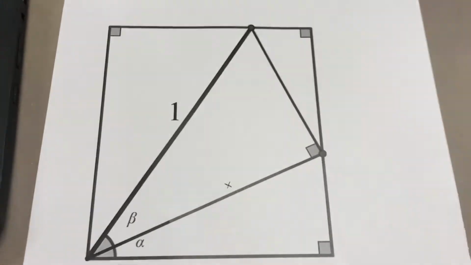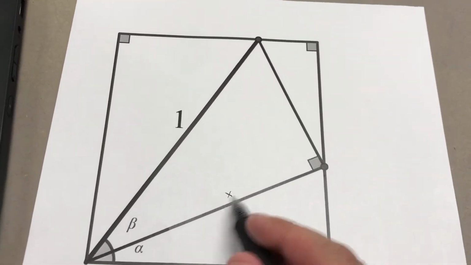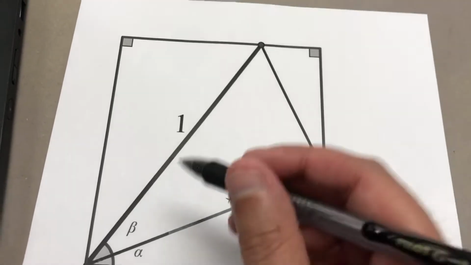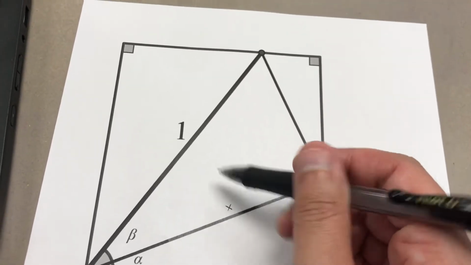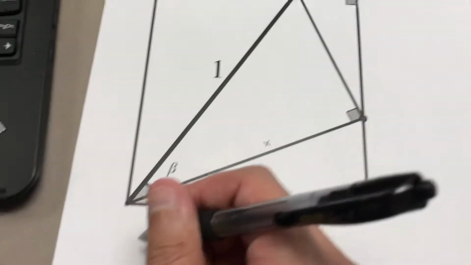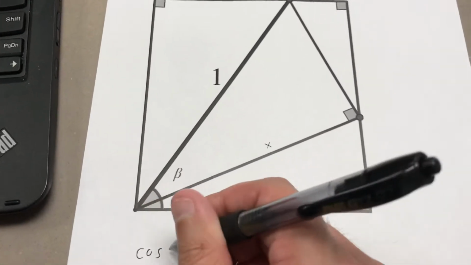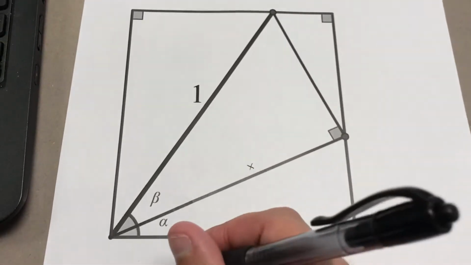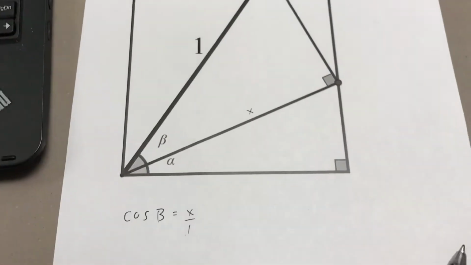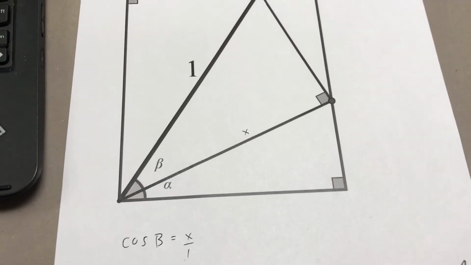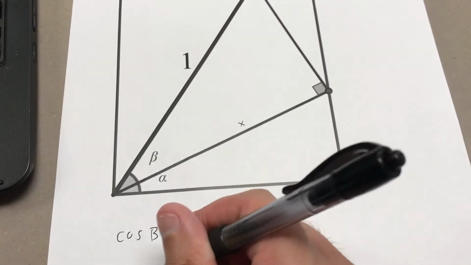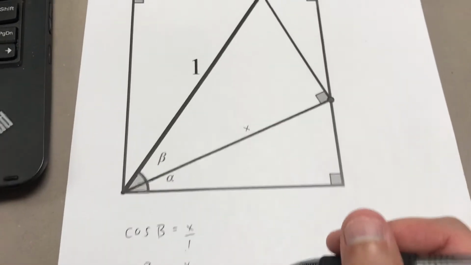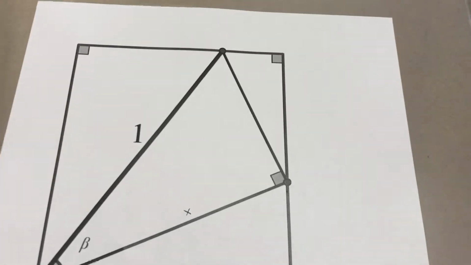So I'm going to call this side x for the time being, and I'm going to try to label this whole side using beta and maybe this side up here. So if you notice, it's a right triangle. I have an angle, I have an adjacent side, I have a hypotenuse. That's a cosine relationship, okay? I can say the cosine of angle beta is equal to the adjacent side over the hypotenuse, that's x over 1. And I can multiply both sides by 1, and we find out that x is just equal to the cosine of beta. So I'm going to replace the x with cosine of beta.